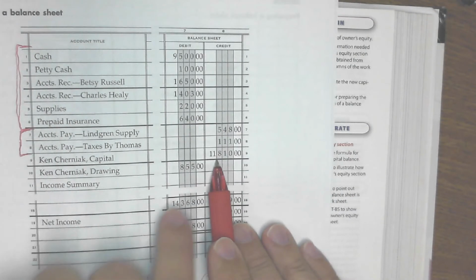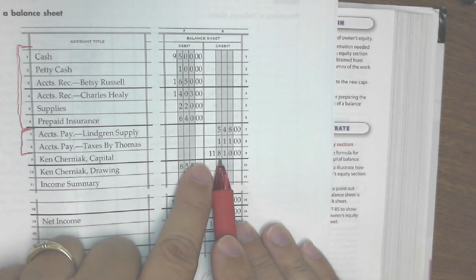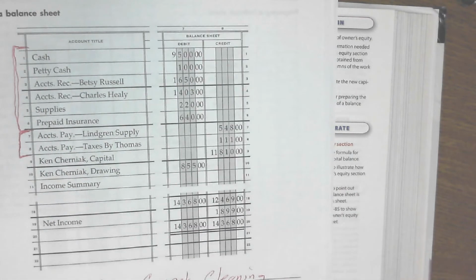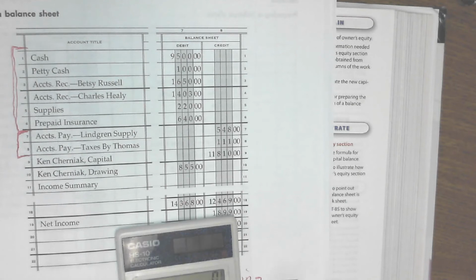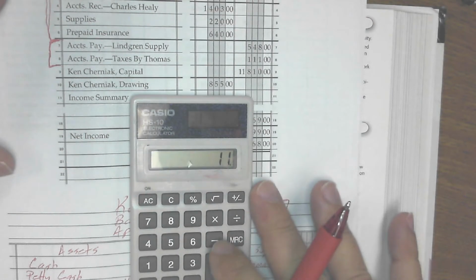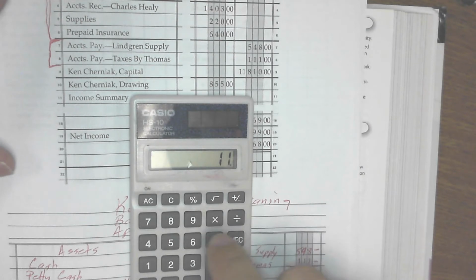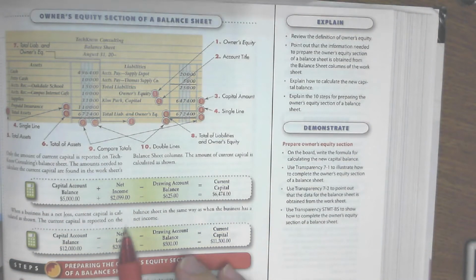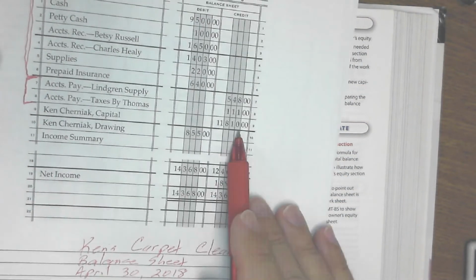So we've got our capital income. So that's going to be $11,810 plus, right here.